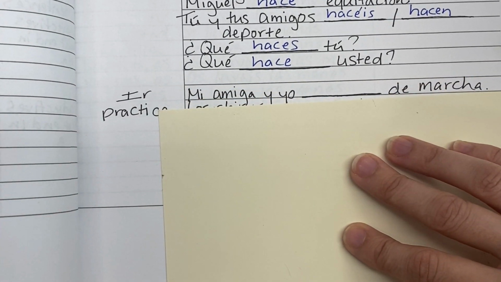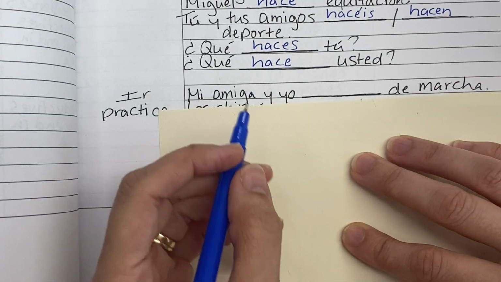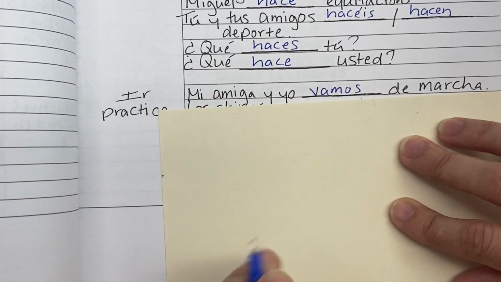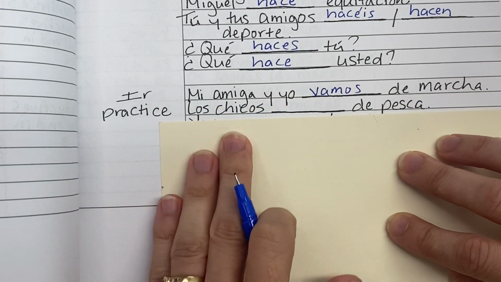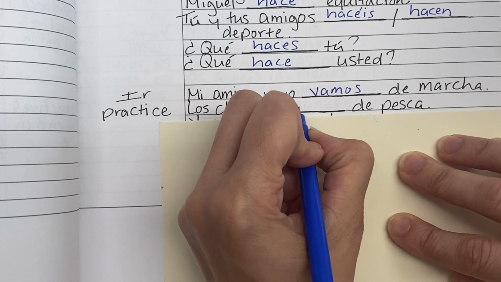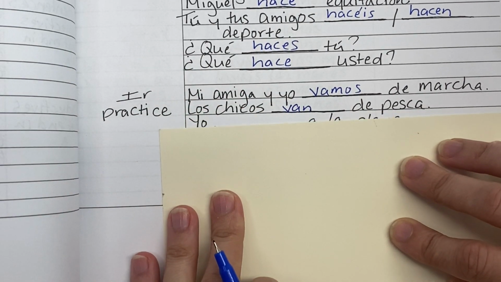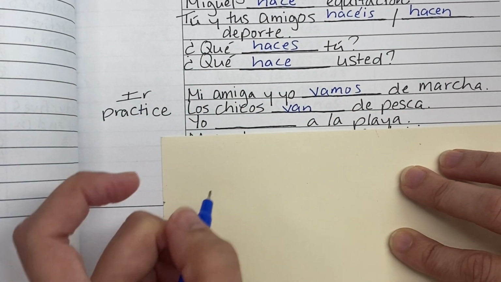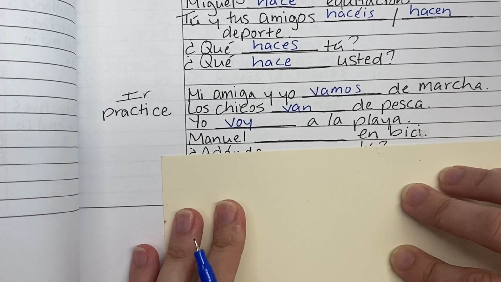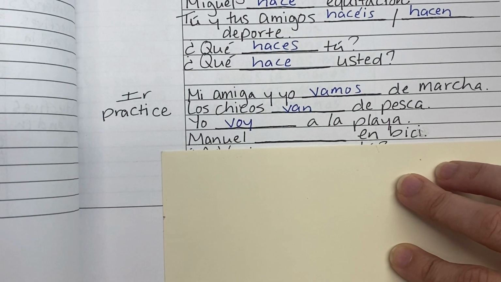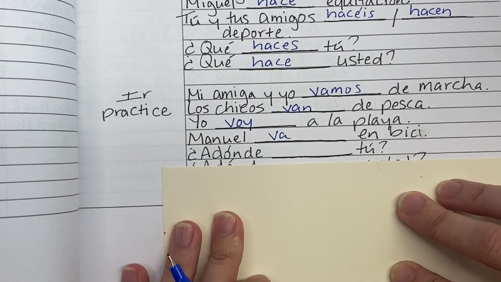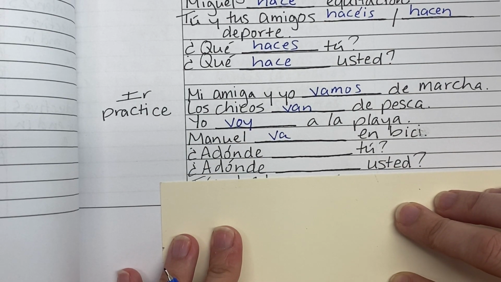All right, my friend and I go clubbing. Mi amiga y yo vamos de marcha. The boys go fishing. Los chicos van, in the ellos form, de pesca. I go to the beach. Yo voy a la playa. Manuel, or he, goes on a bike. Manuel va en bici.